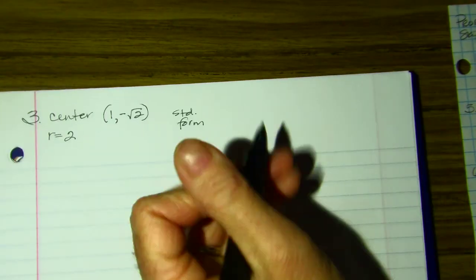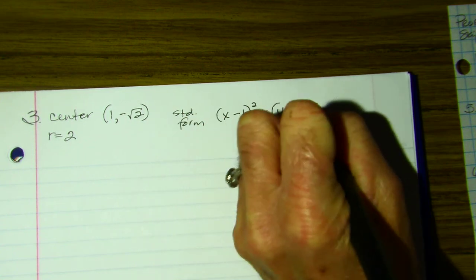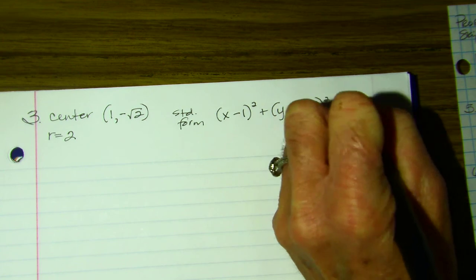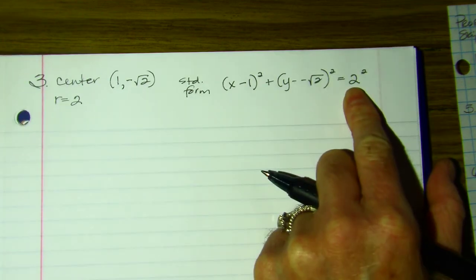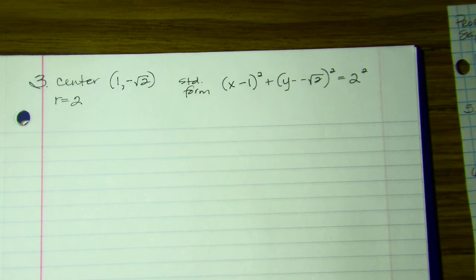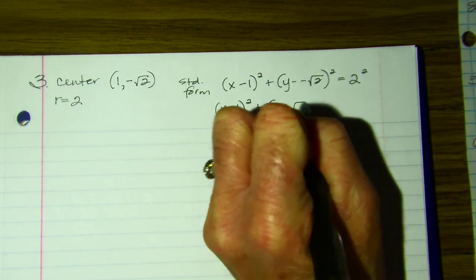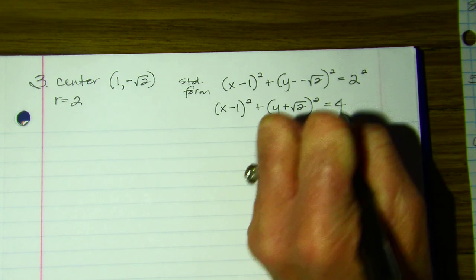And you know what, I should have labeled the last one with general. Okay, just so you get an idea of each one. So standard form would be x minus 1 squared plus y minus a negative root 2 squared equals 2 squared. Now you can leave the 2 in that form, 2 squared. It does leave that if they just want standard form. But because I'm converting this to general, I am going to simplify each piece. So I have x minus 1 squared plus y plus root 2 squared equals 4.